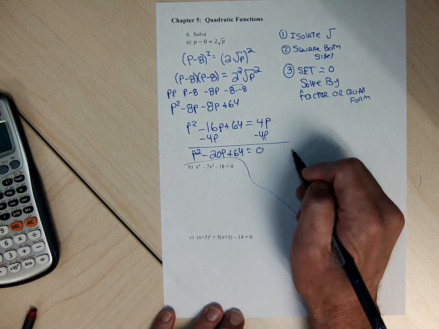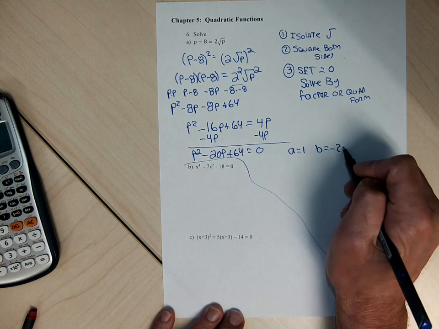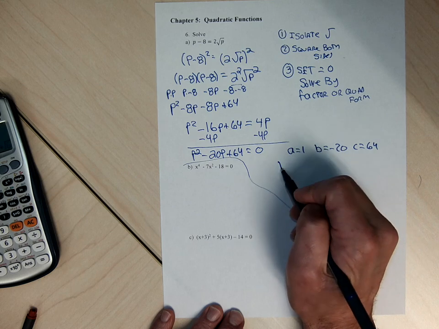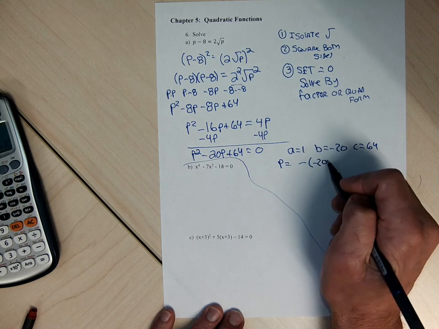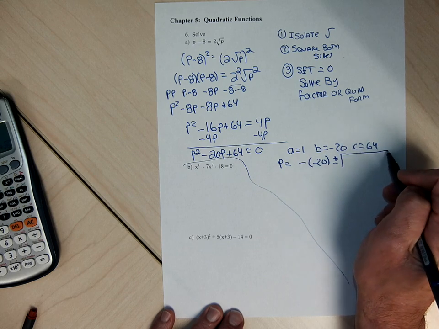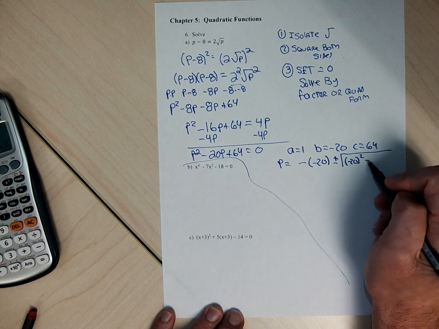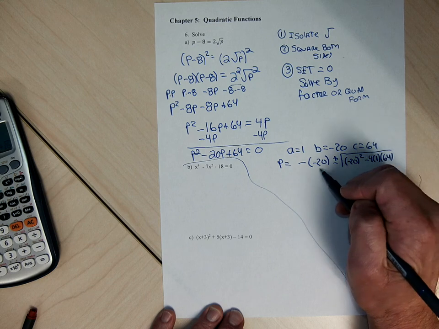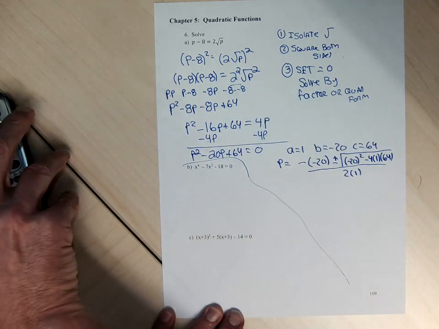I'm going to go a equal to 1, b equal to minus 20, c equal to 64, and go p equals negative b. Since b is negative, it goes in parentheses, negative, negative 20, plus or minus the square root of b squared. Since b is negative, it goes into parentheses, minus 4 times a times c, which is 4 times 1 times 64, over 2a, which is 2 times 1.